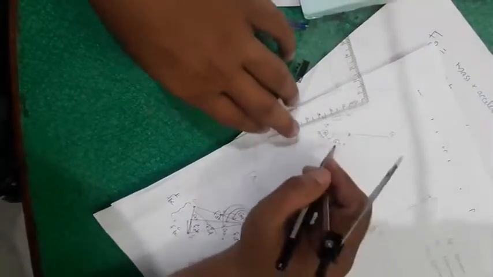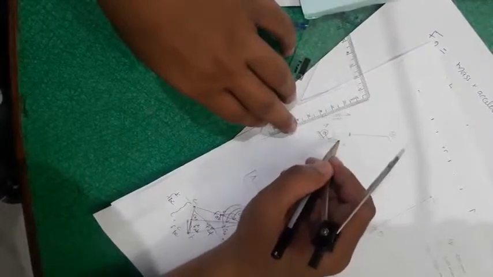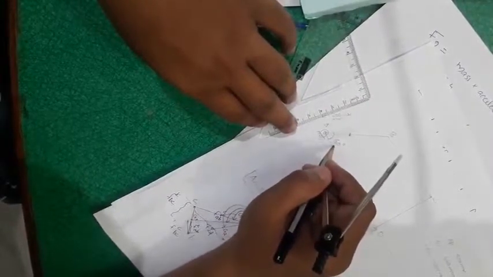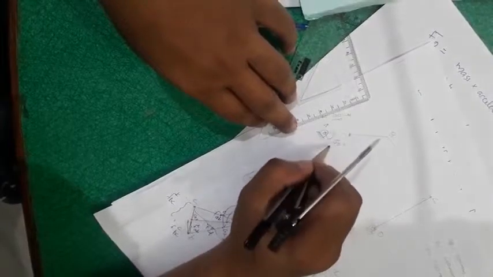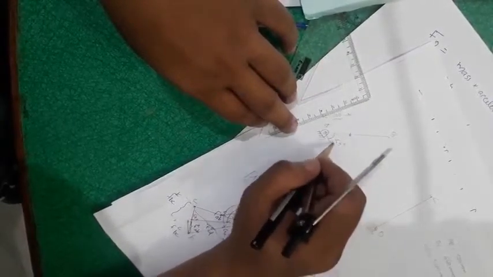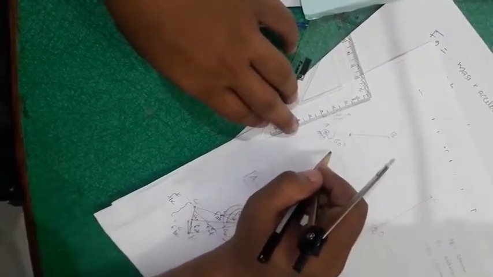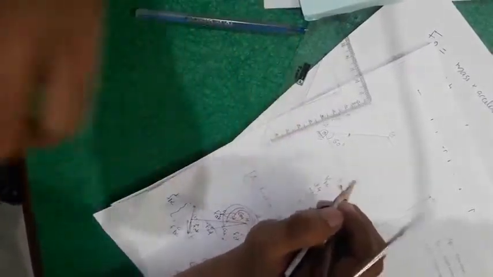Now it has to be 73.5 inclined to the surface.